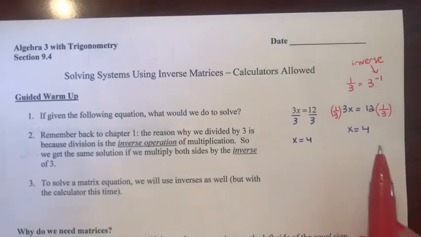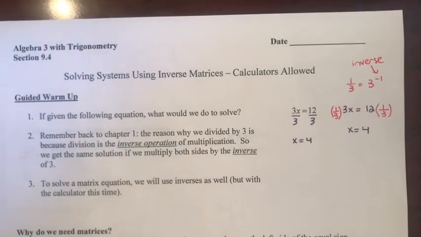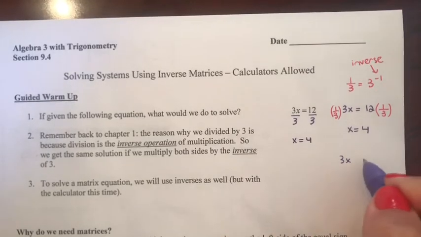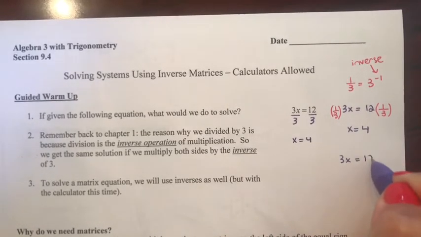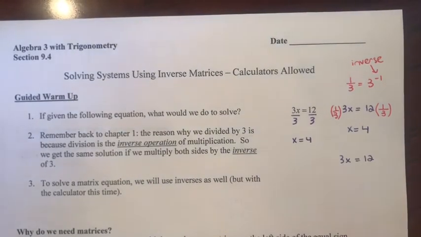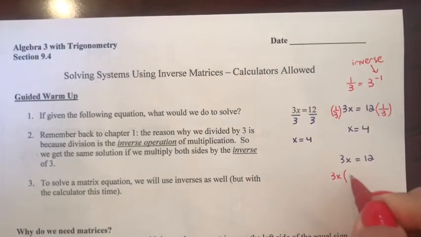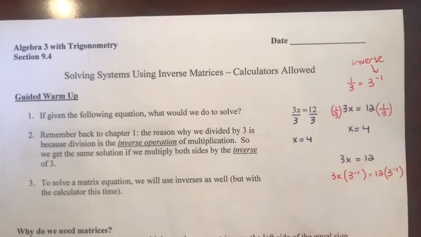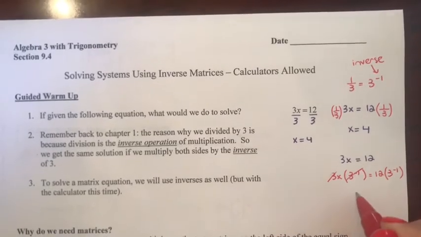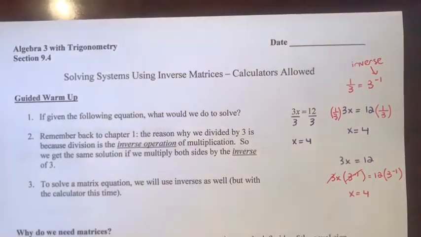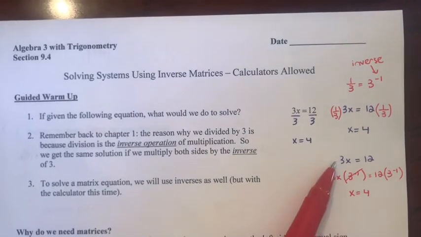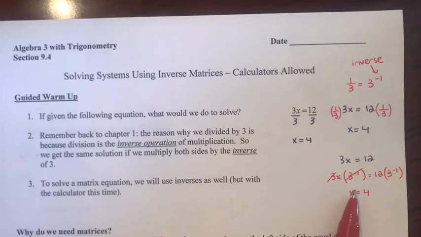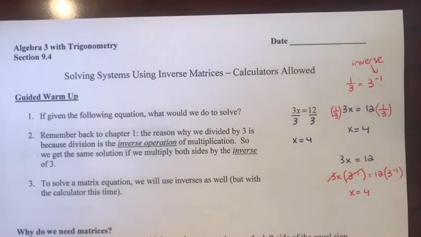If we're looking for even one more way to write this, let's say we had 3x equals 12. If I multiply by the inverse, we end up canceling those out and we get x equals 4. With multiplication you would never actually write it out this way. You would probably just do the original, but really what happened is that we multiplied by the inverse.